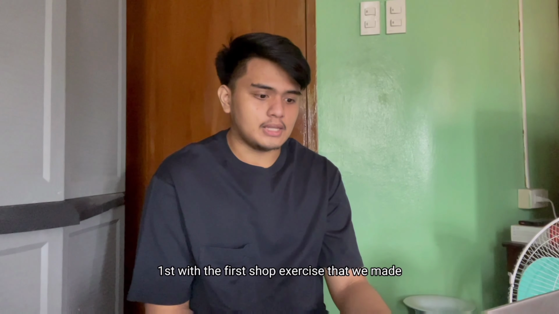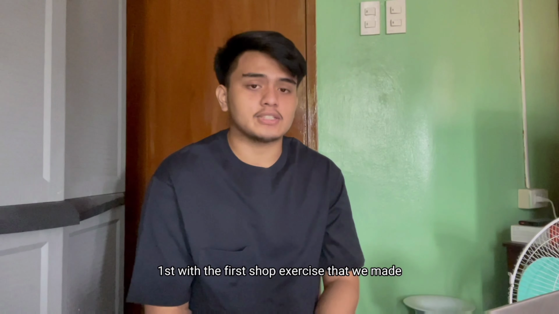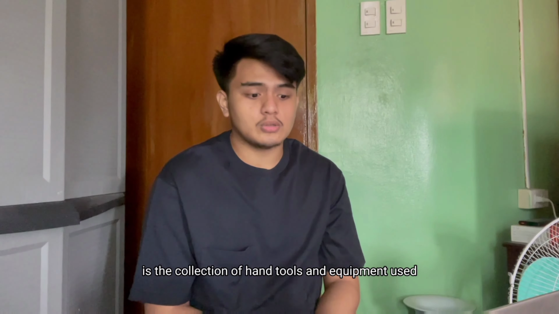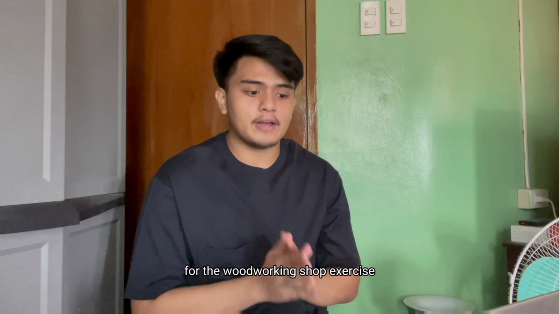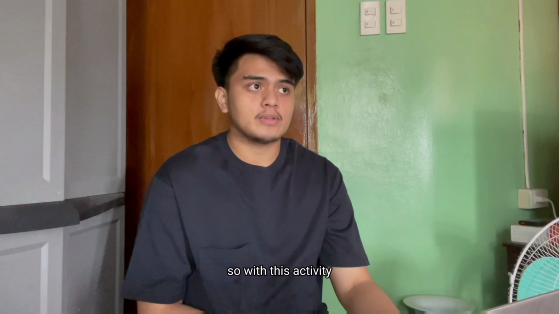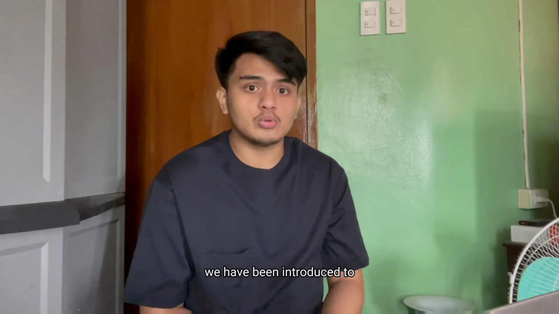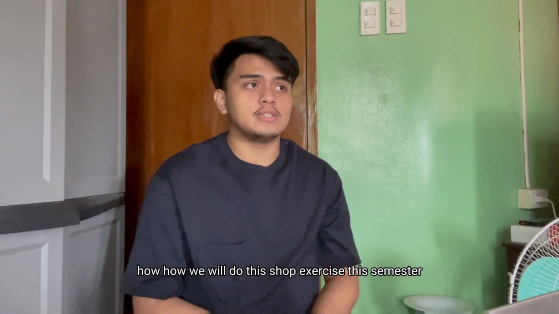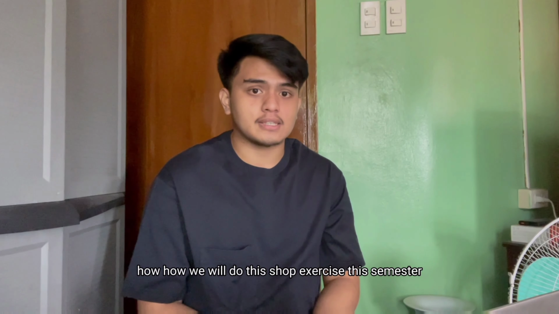The first shop exercise that we made was the collection of hand tools and equipment used for the woodworking shop exercise. With this activity, we were introduced to how we will do the shop exercises this semester.